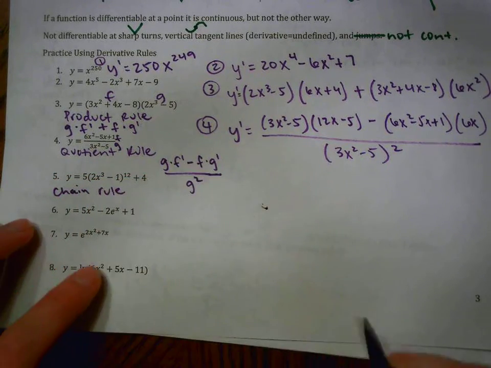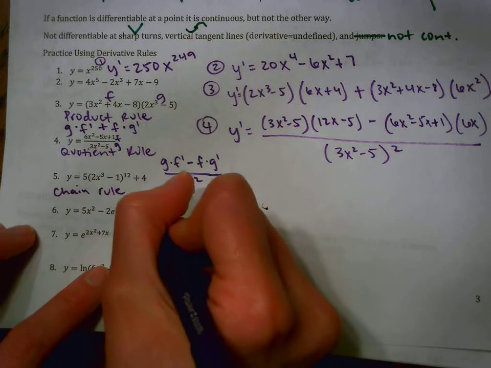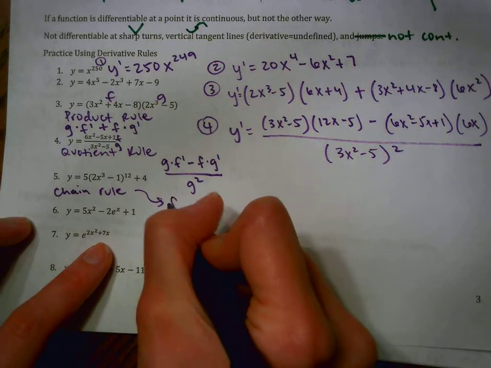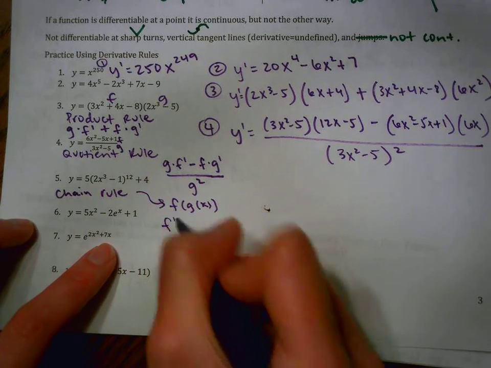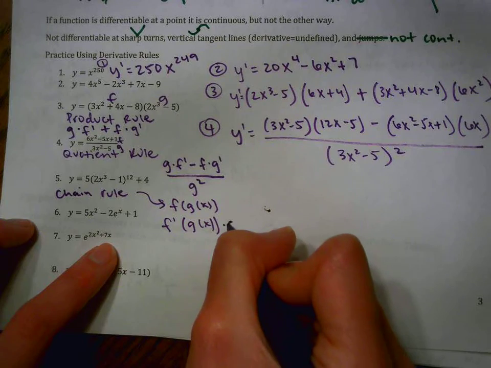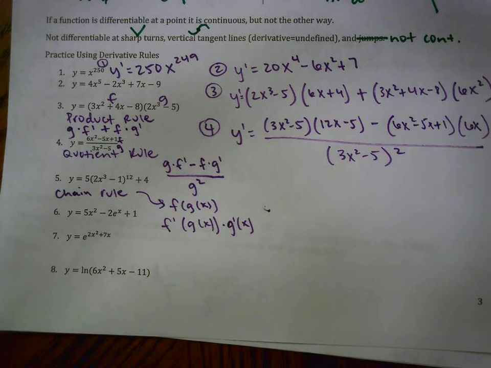The formal way to write chain rule is, if you have f of g of x, then the derivative is you take the derivative of the outside, keep the inside the same, times the derivative of the inside. That's how you write that.